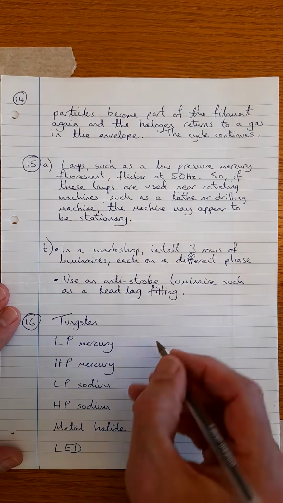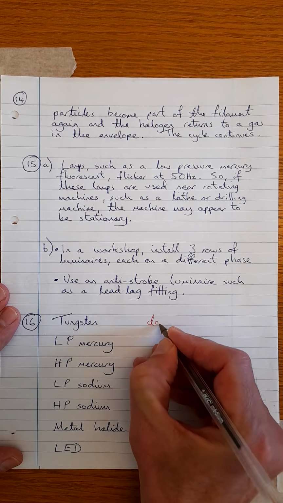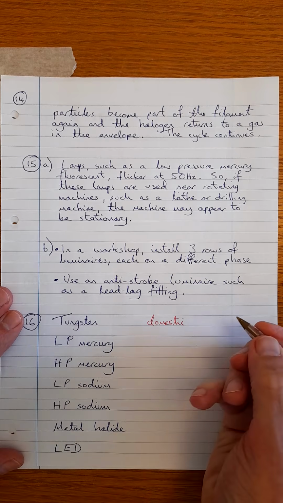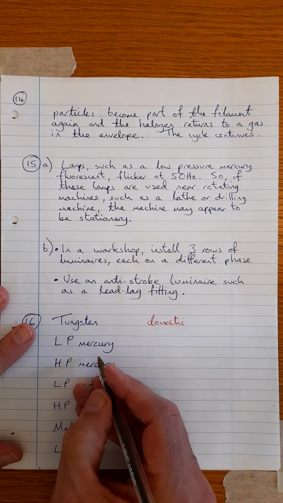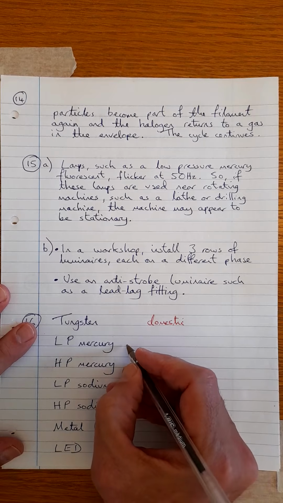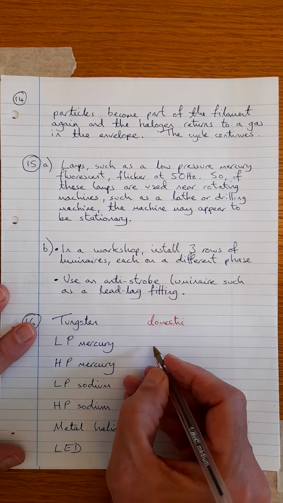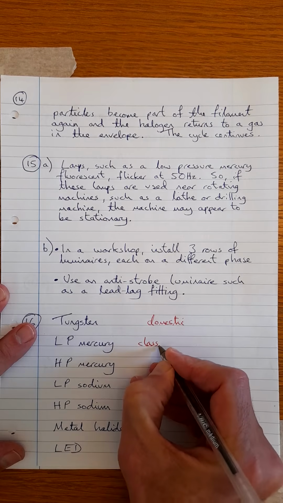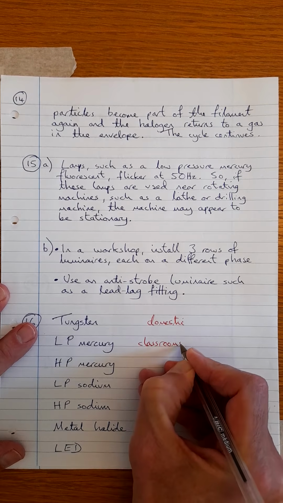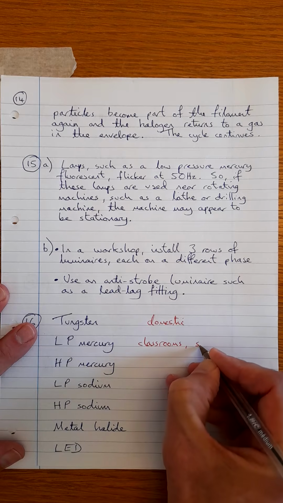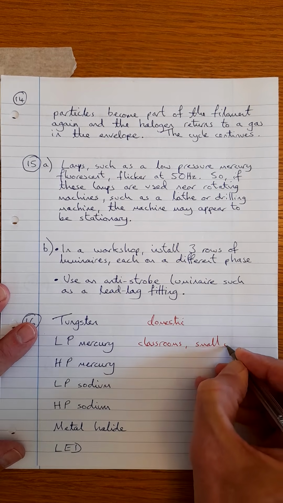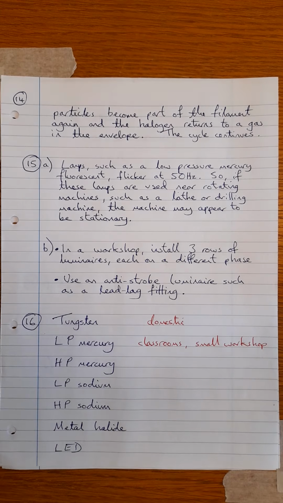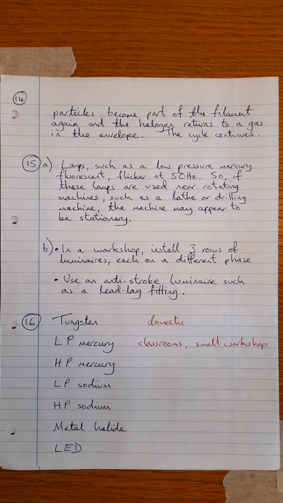So tungsten is mainly domestic. A bulb in your lounge. So low pressure mercury, it could be used in domestic situations, but I don't want to write domestic again. It could be used in classrooms, which hopefully you're all aware of. Could be classrooms, a small workshop, and other locations. So I'm hoping that sort of helps you there.